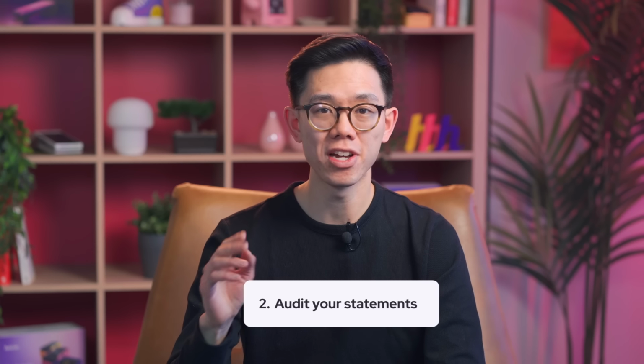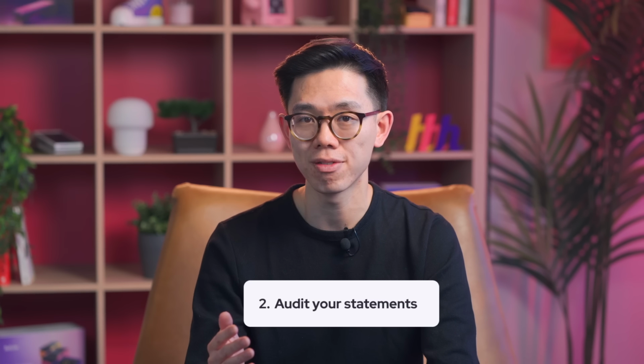The second tip is to audit your processor statements for any hidden or junk fees. Now, I think it's fair to say that most payment processors rely on the fog of finance. They make things so foggy and complex that you end up giving up and just accepting what's being charged to you without any further investigation. So my suggestion to you would be pull up your processor statement and take a look to see whether there's anything that's unnecessary on there. So here are a few examples.